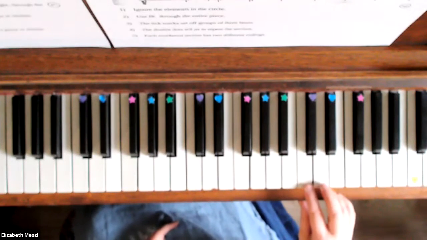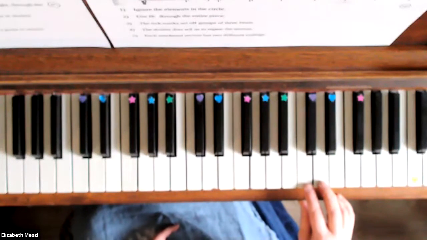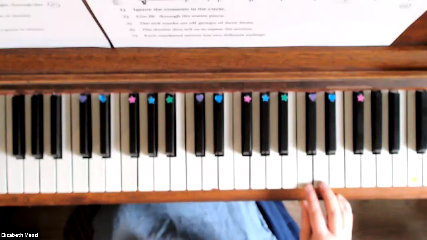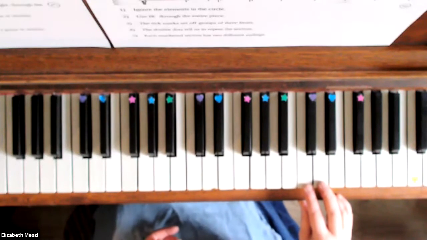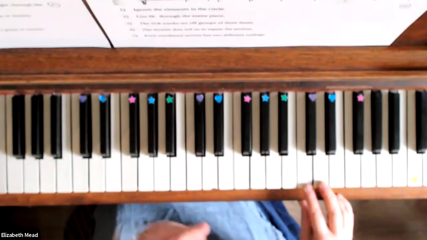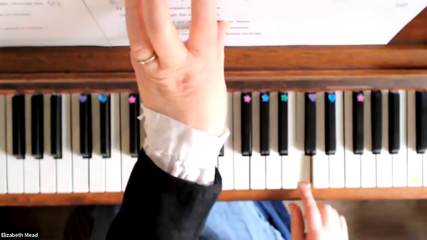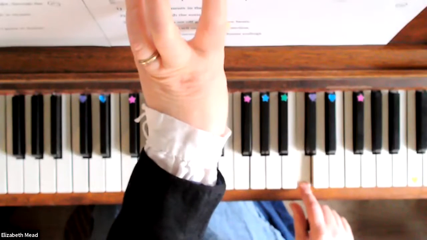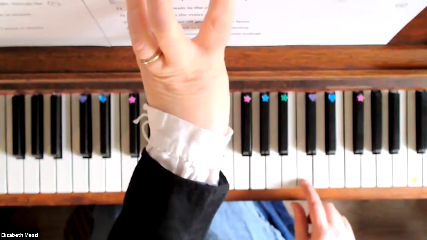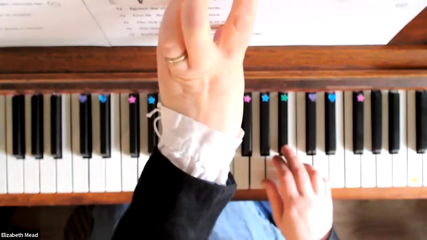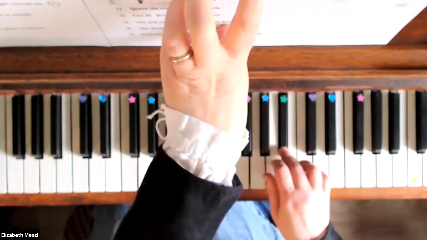Okay. So now I found the notes on the piano. Now I want to think about making them come out a little more musical. So now I'm going to think, how long is that first C? 1, 2, C, 1, 2. These are quicker. B flat, A, B flat.